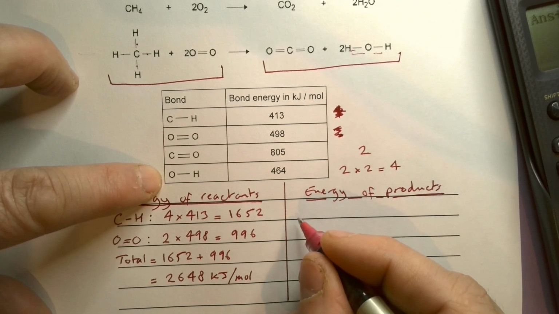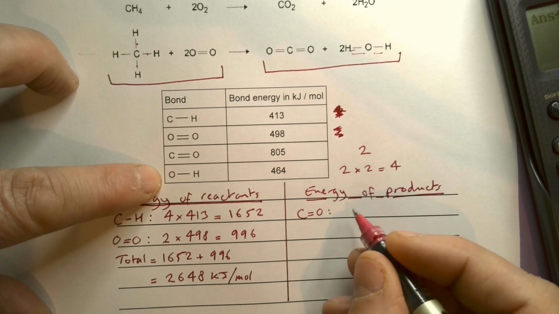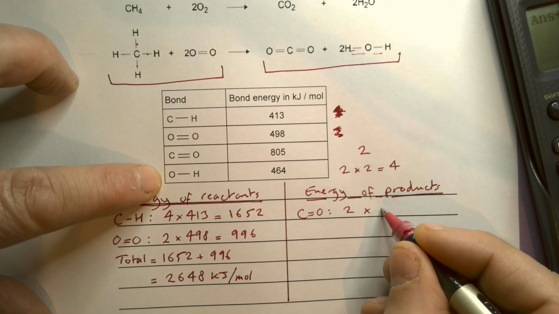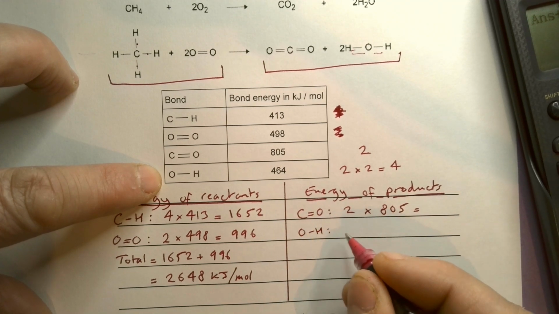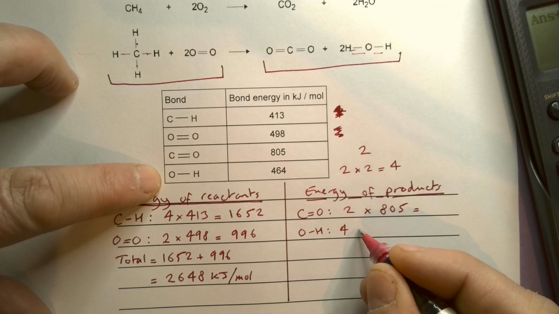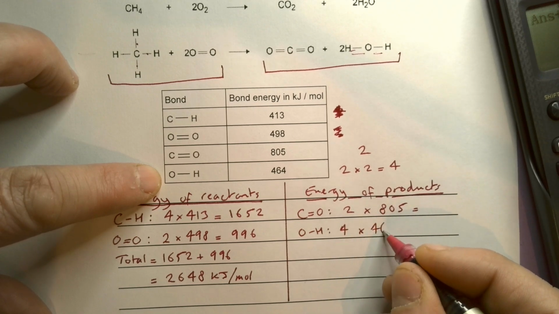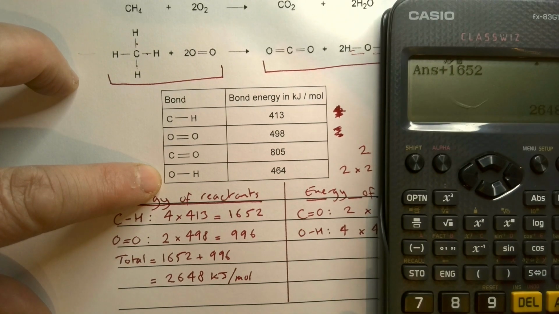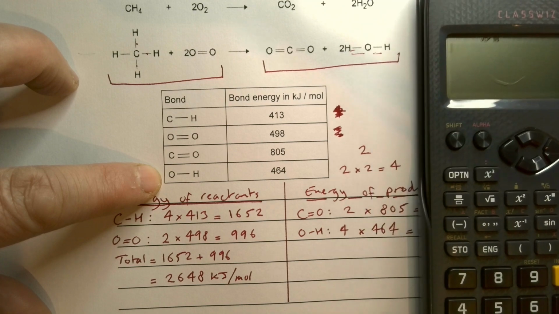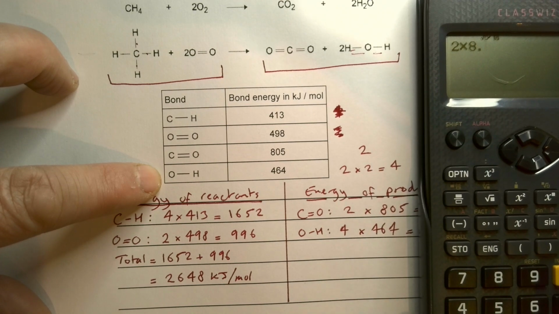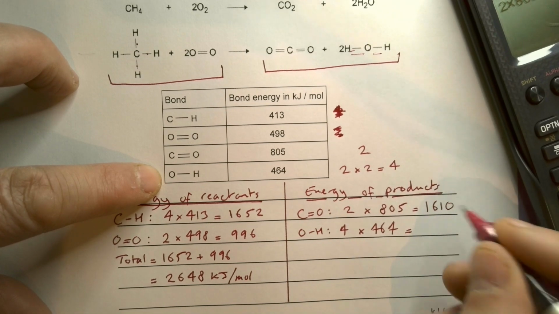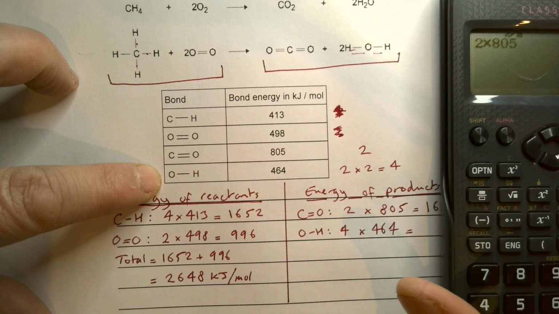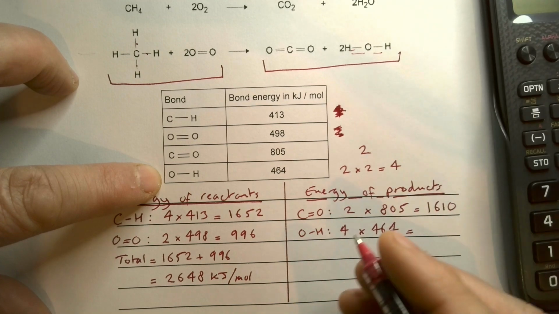So the energy here, I've got C=O double bonds. I've got 2 times 805, and I've got O to H bonds, and I've got 4 of them in total, which is 4 times 464. Right, let's just check what I get there. 2 times 805 equals 1610, and 4 times 464 equals 1856.